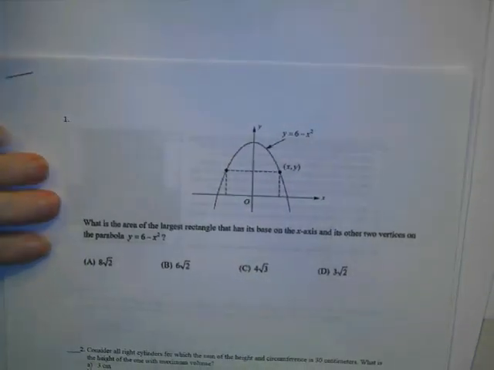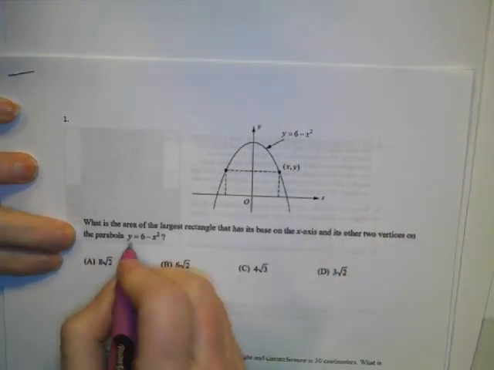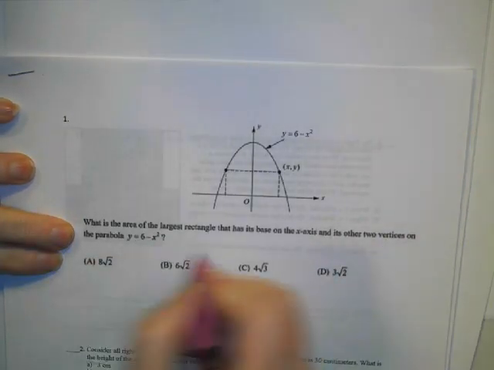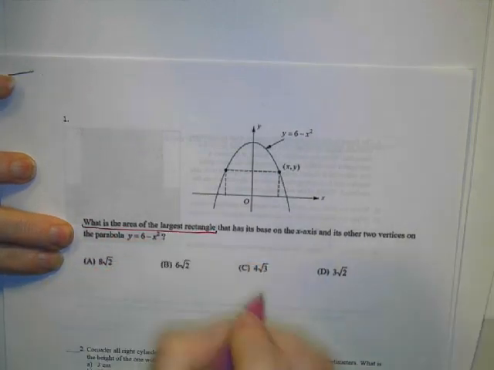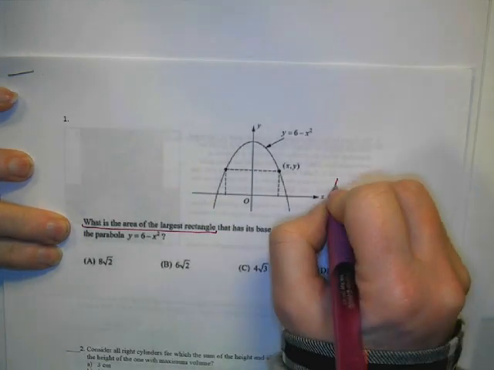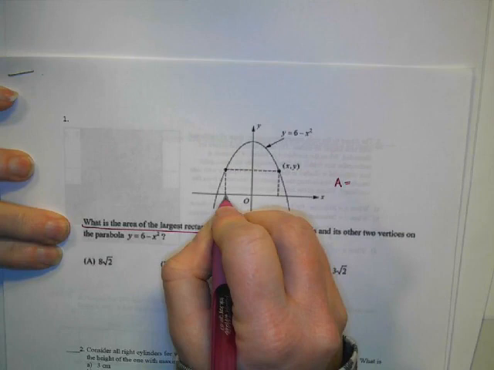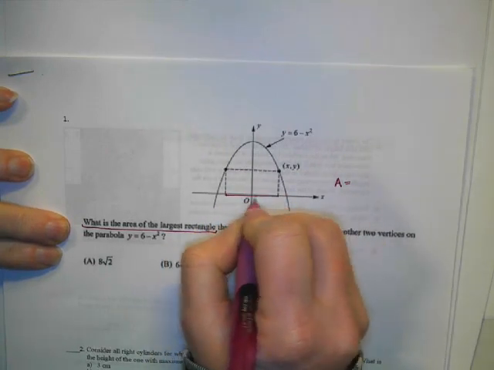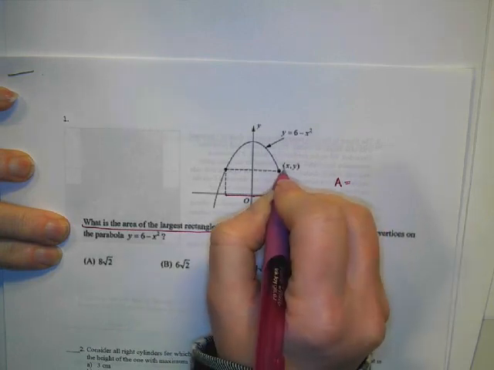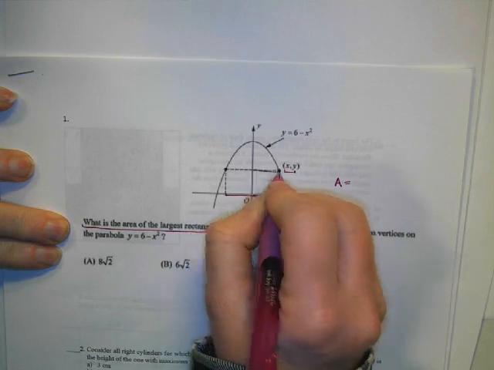What is the area of the largest rectangle that has its base on the x-axis and the other two vertices on the parabola y equals 6 minus x squared? So what is the area of the largest rectangle? So I'm maximizing area. Area of a rectangle is length times width, or we could say it's x times y. Since this is the ordered pair (x, y), this square right here is x times y, which would be the area of the square.